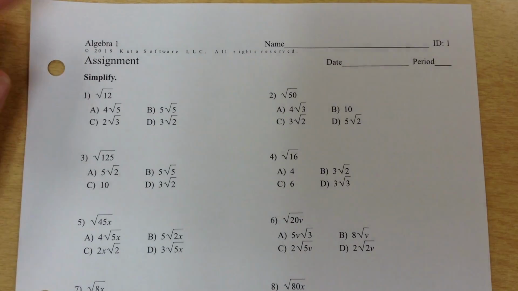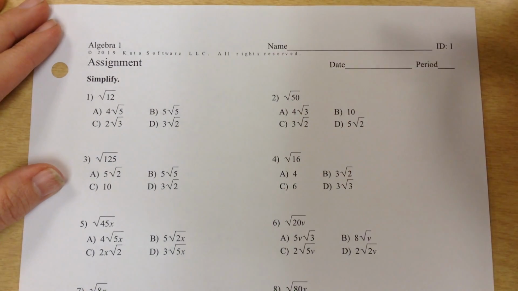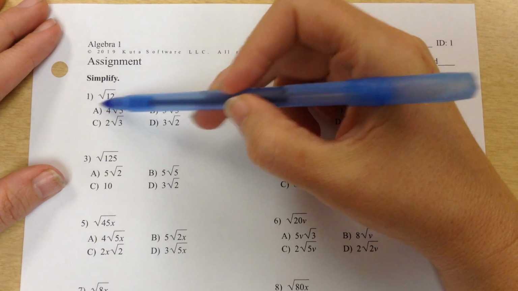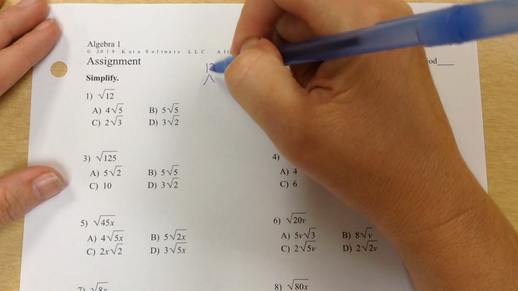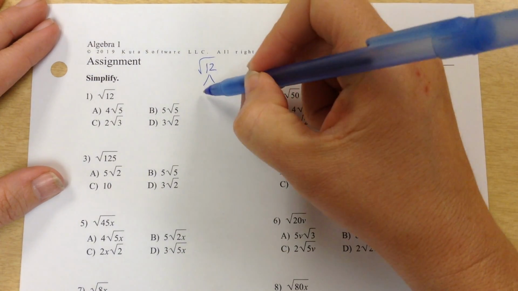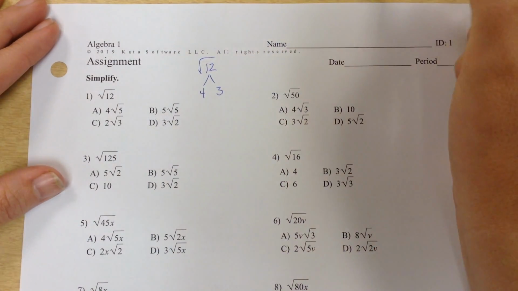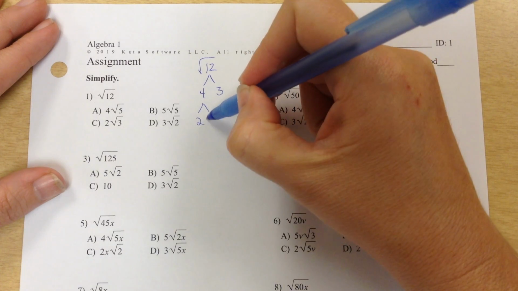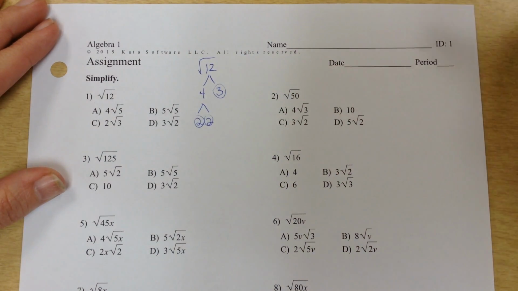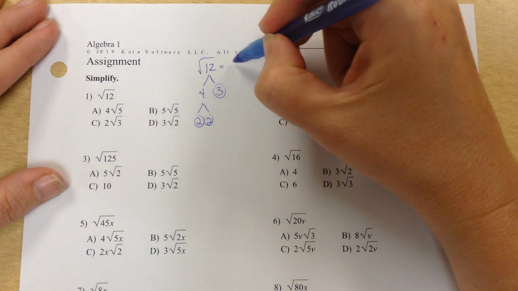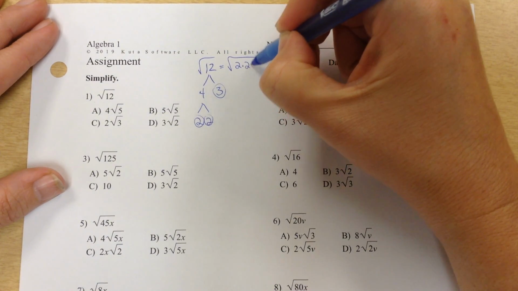Alright, this video is for the review for simplifying radicals. So the square root of 12 is not a perfect square, so we have to break it down. And 12 can be 4 times 3 or 6 times 2. And then we'll break it down again to 2 and 2. So 12 is actually 2 times 2 times 3.